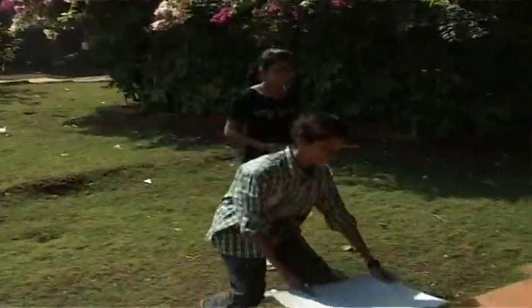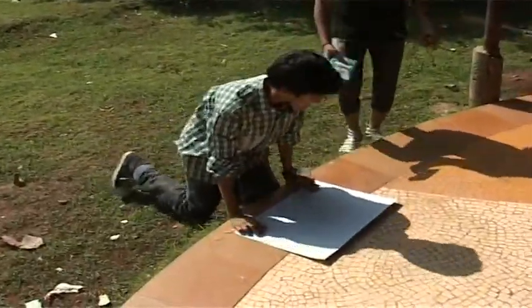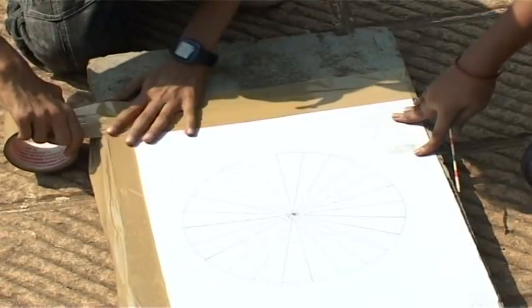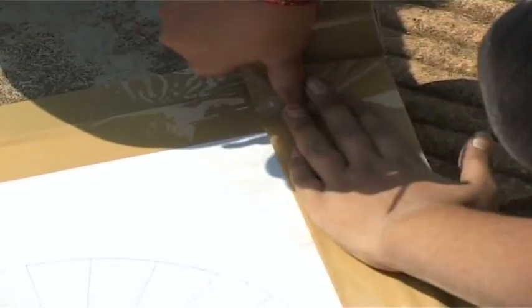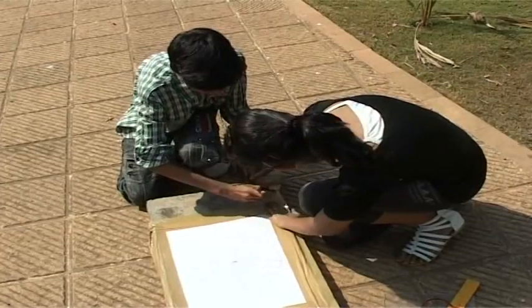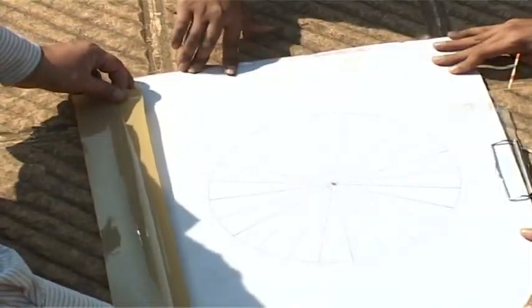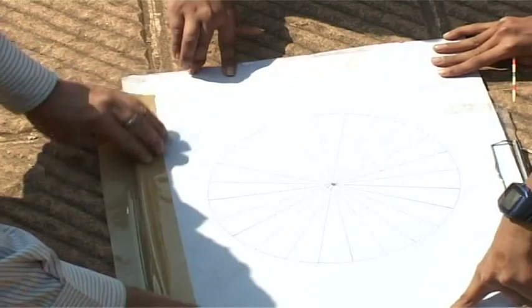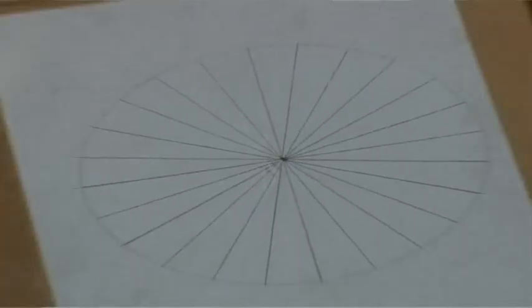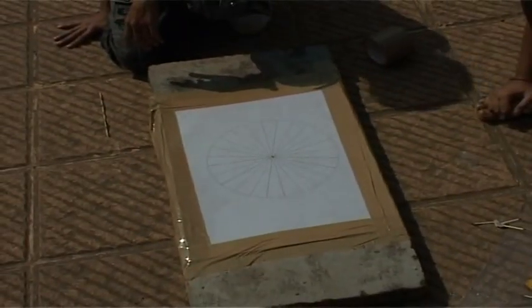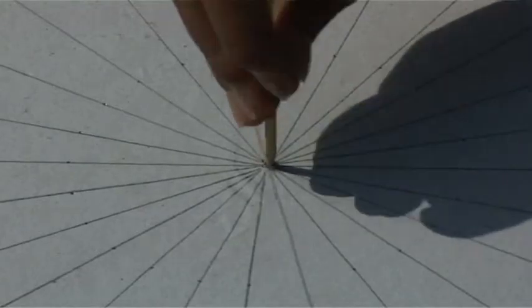On a bright sunny day at 11 in the morning, it's time to set up the experiment. Fix the chart with the 15 degrees marking on the ground in an open place. Tape it well from all sides so that it remains absolutely flat and fixed. Do this carefully and meticulously.